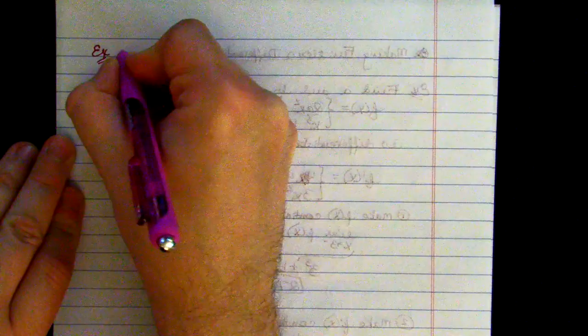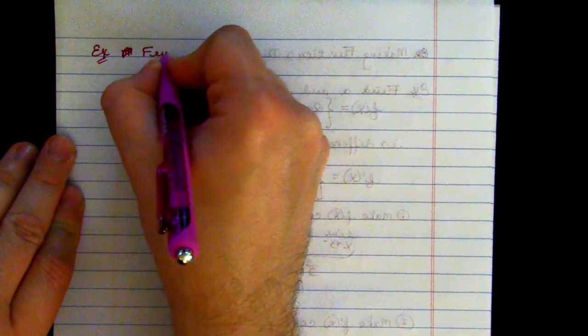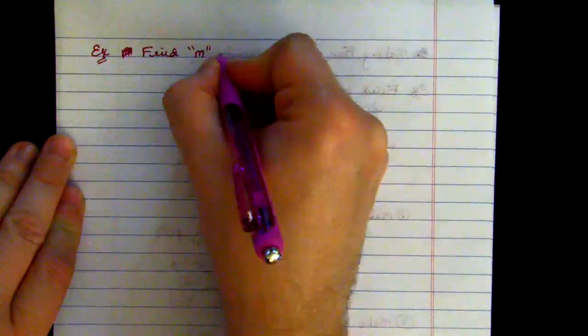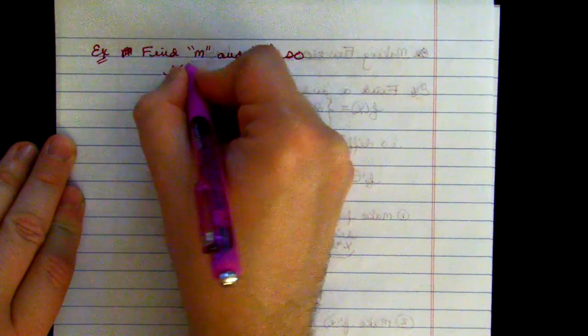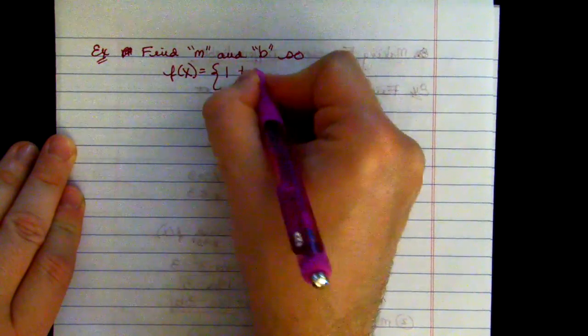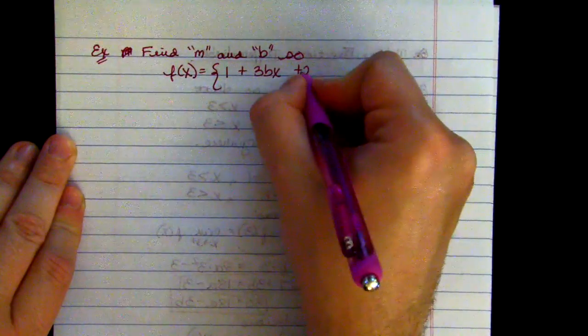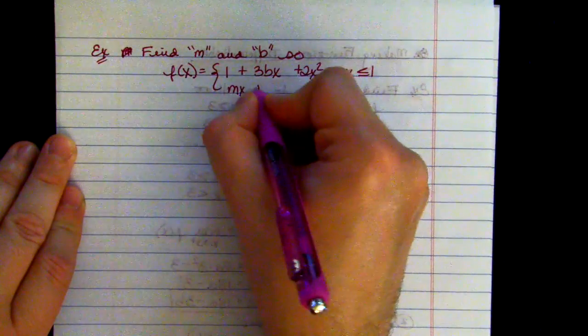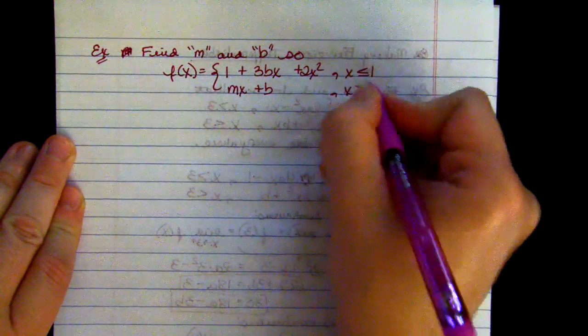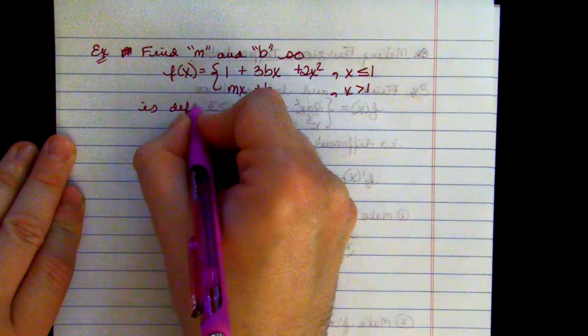Let's try one more. Let's see here. Find m and b so that f of x, which is 1 plus 3bx plus 2x squared when x is less than or equal to 1, and mx plus b when x is greater than 1, is differentiable everywhere.